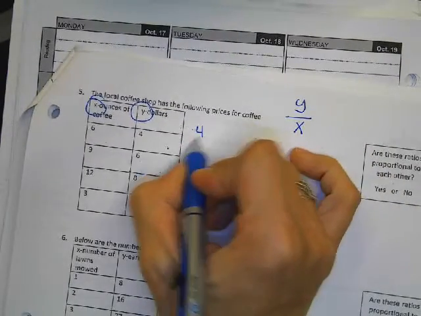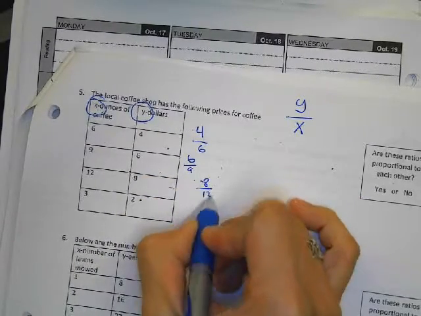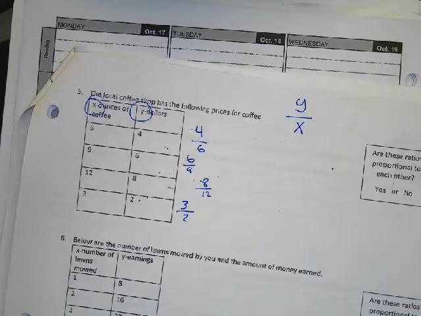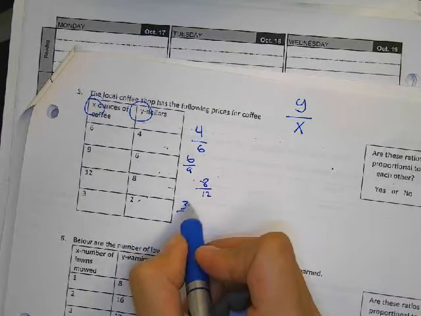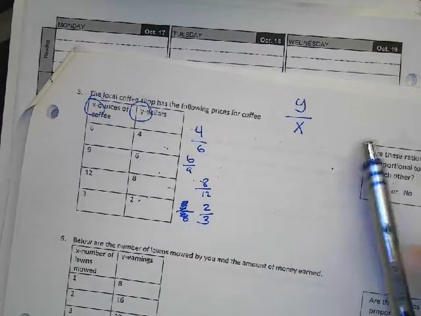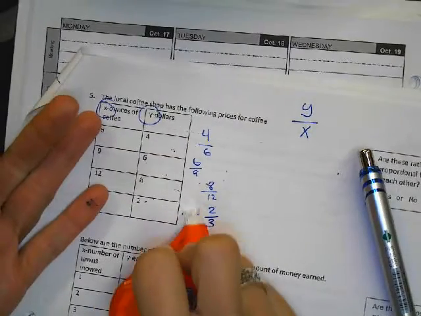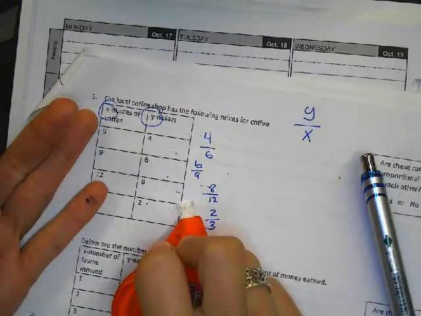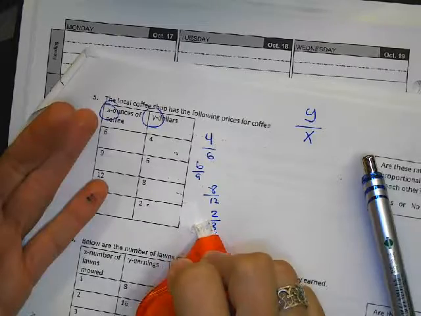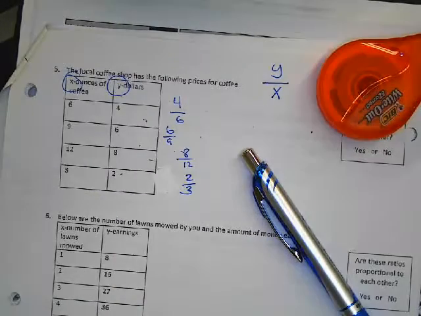So here I'm going to go 4 over 6, 6 over 9, 8 over 12, and 3 over 2. Simplify. Ooh. It's like nothing happened. All right, simplify that.